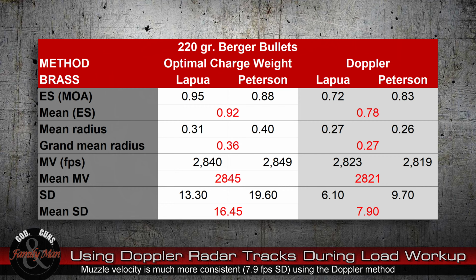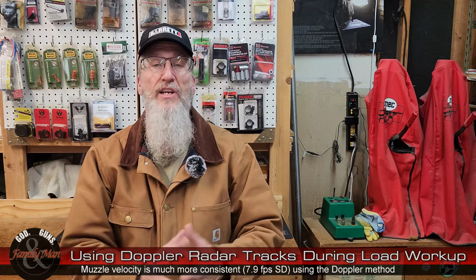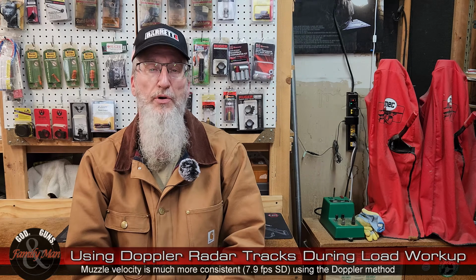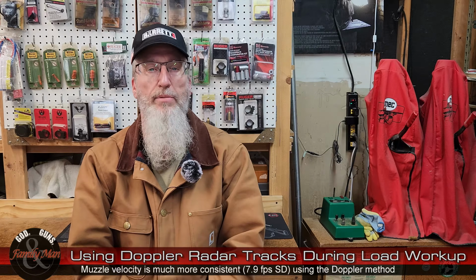For a long-range precision rifle, that's actually not acceptable, at least to me. But now, under the Doppler method of load development, we are down nicely into that single-digit range, 7.9 feet per second. That is a 52% improvement by using the Doppler method.